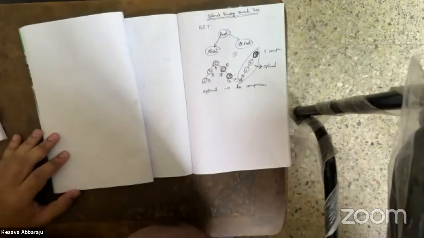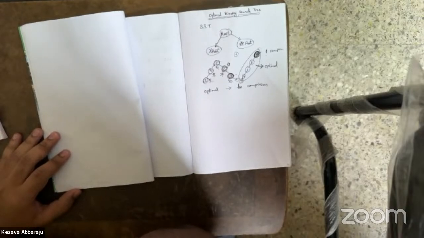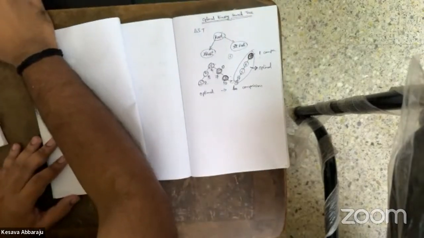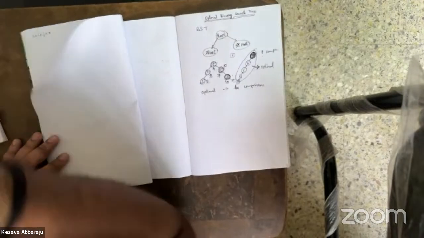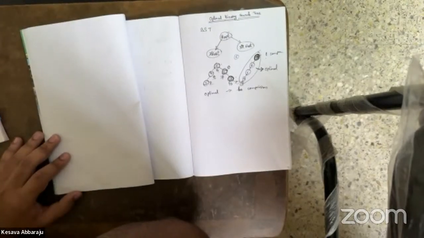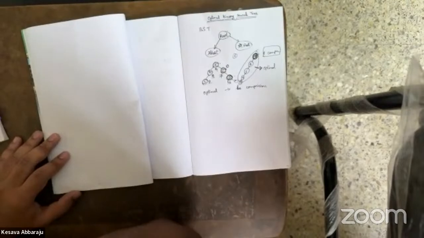So generally, remember this point: when we need an optimal solution, we use dynamic programming. And when we need all the solutions that are possible, then we use backtracking. So when we use backtracking, we'll get all the solutions. And when we use dynamic programming, we generally get the optimal solution. Optimal here means the fewer number of comparisons for this optimal binary search.